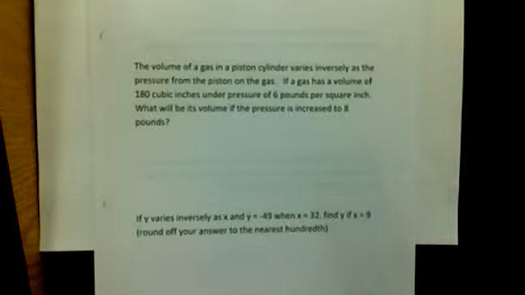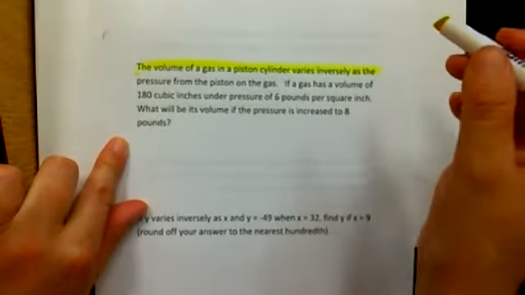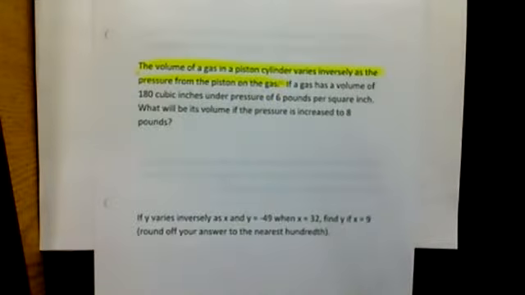The volume of gas in a piston cylinder varies inversely as the pressure from the piston on the gas. Now this one doesn't tell us letters in here. It says if a gas has a volume of 180 cubic inches under pressure of 6 pounds per square inch, what will be the volume if the pressure is increased to 8 pounds? So in some of these, you need to assign them letters, and you need to assign what they end up meaning. So what does that mean?